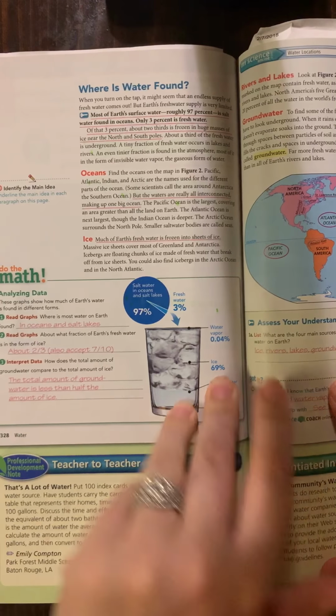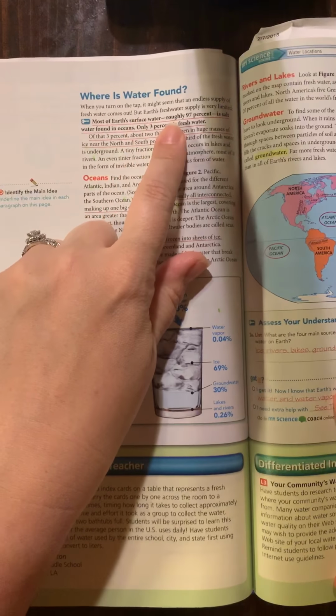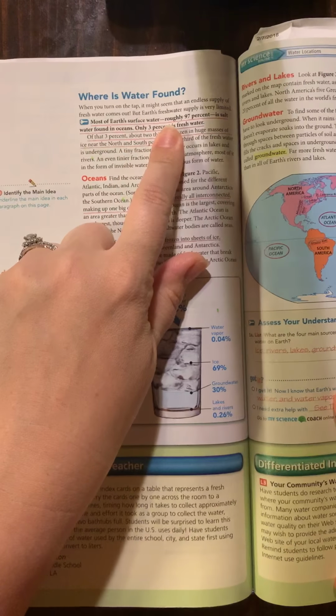All right, where is water found? When you turn on the tap, it might seem that an endless supply of fresh water comes out. That's what it seems like, right? But Earth's freshwater supply is very limited.